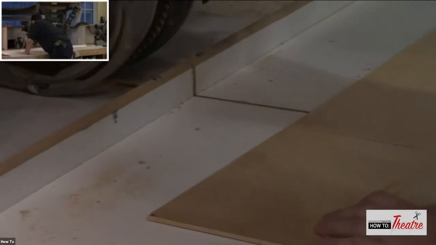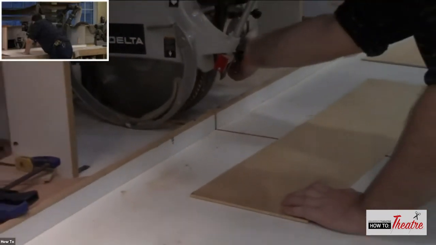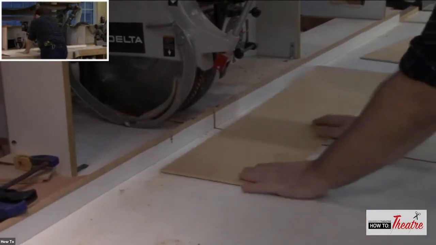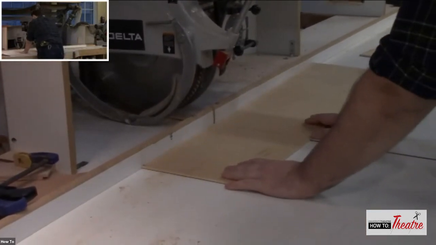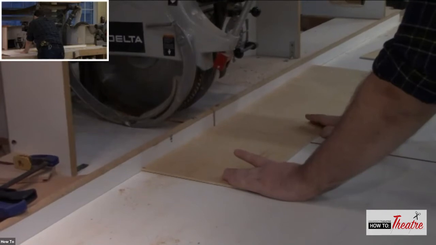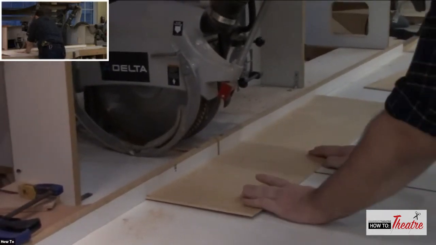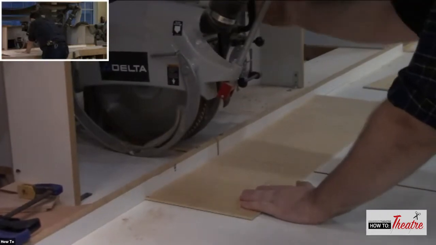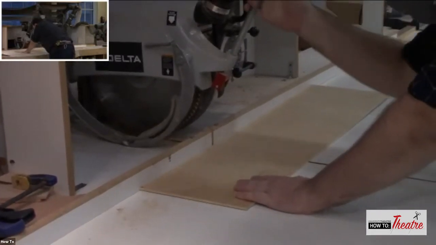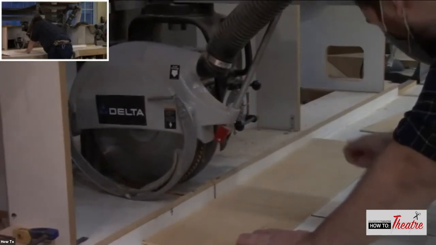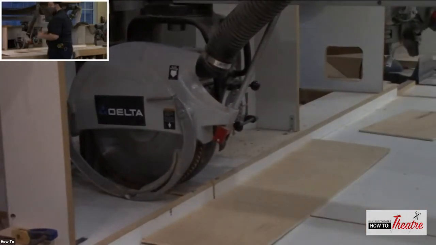Same thing with this blade as it was with the miter saw, is that you always want to keep your hands away from the blade, and hold it flat against the table and against the fence. Your handle is this handle over here. It is not this guide. These can be lowered to help guide you, but it is not your guide.